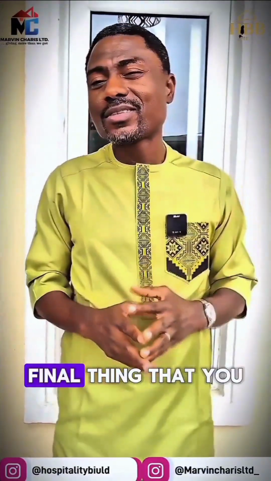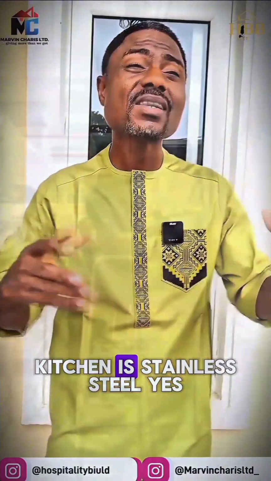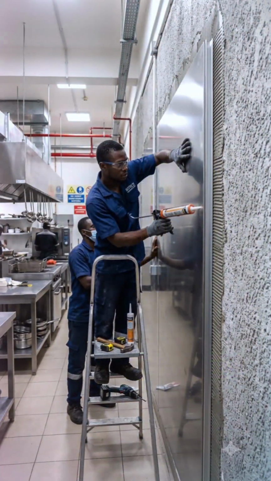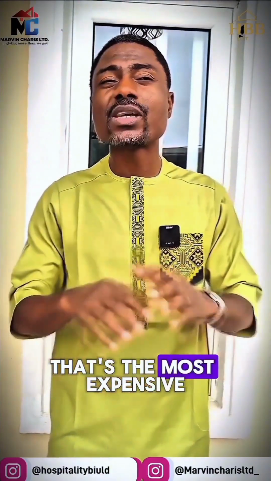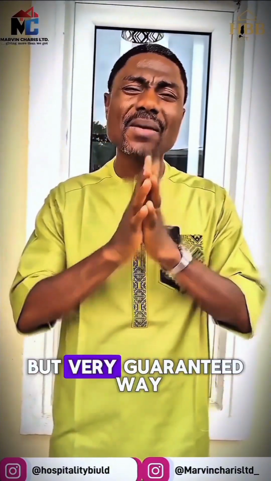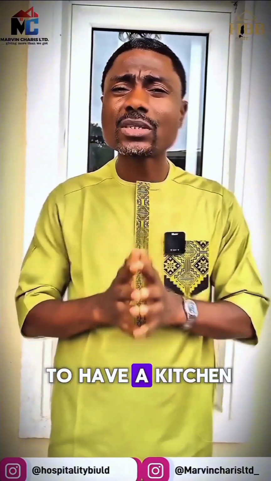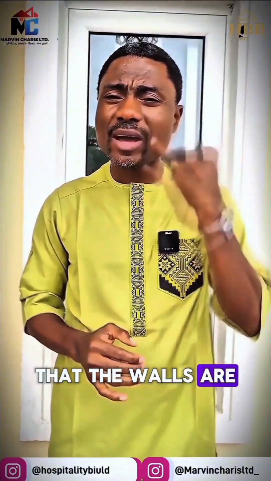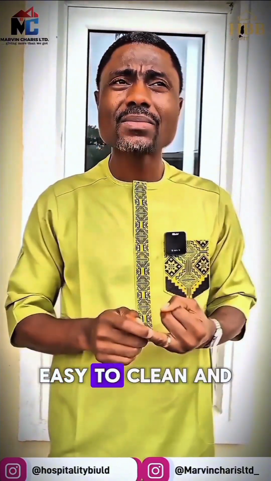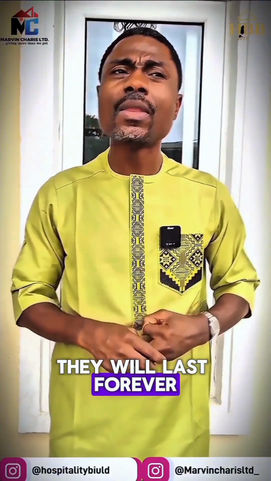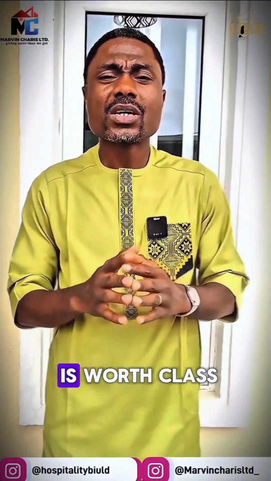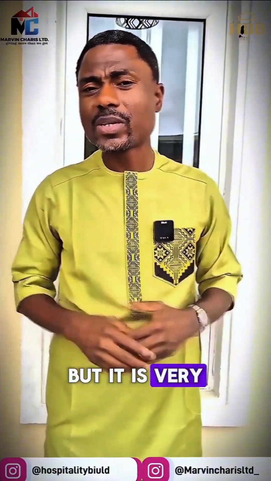Another final thing that you can use in your kitchen is stainless steel. Yes, stainless steel plates. You can lay stainless steel sheets on your entire kitchen walls. Yes, that's the most expensive but very guaranteed way to have a kitchen where the walls are fire resistant, easy to clean, and will last forever. Yes, they will last forever. The kitchen is world class, but it is very expensive.